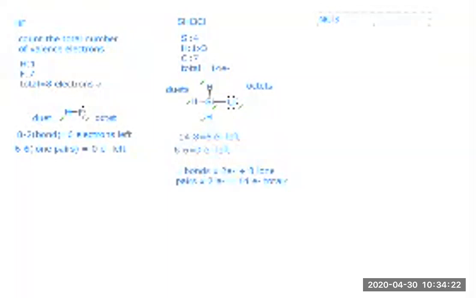So nitrogen brings, how many valence electrons from nitrogen? 5, yes. Sorry, I have trouble.